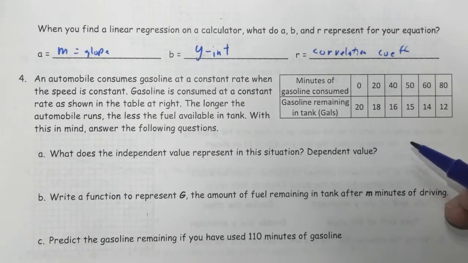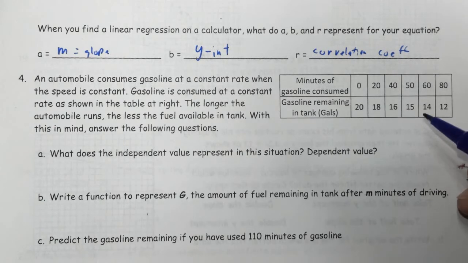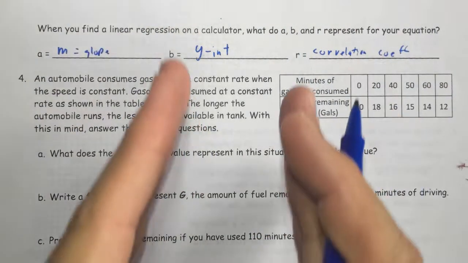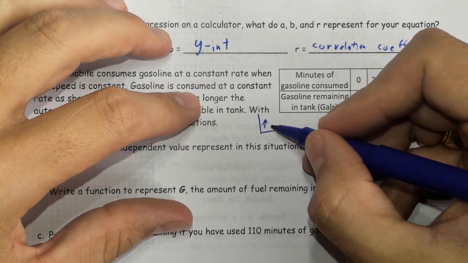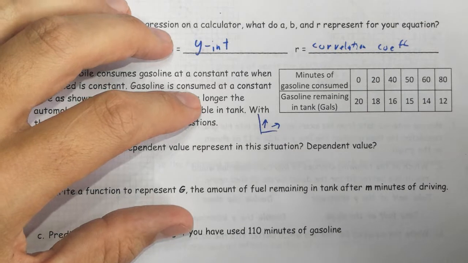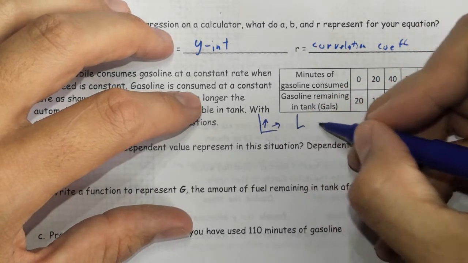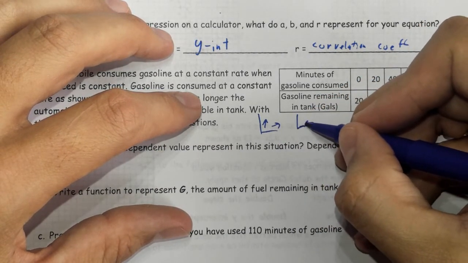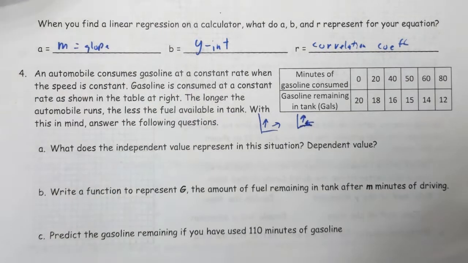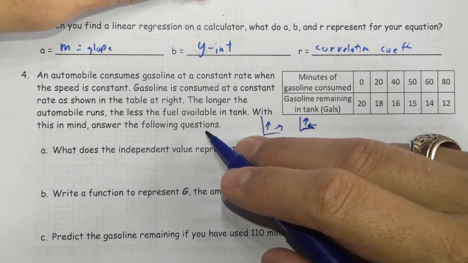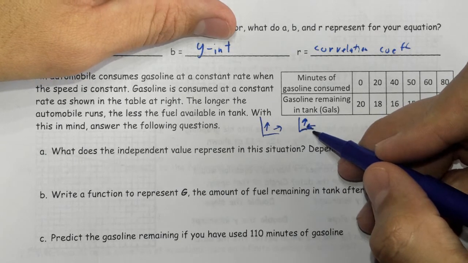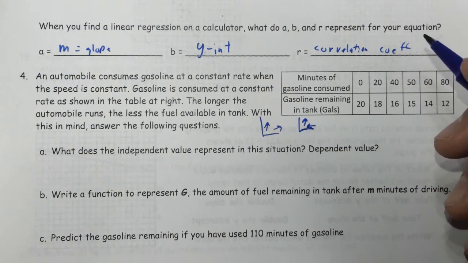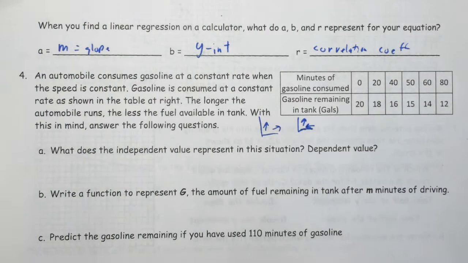Just a real quick review of correlation. If correlations are going the same direction, that means one is going up, one is going right. They're both increasing. That's positive. If one is decreasing and one is increasing, that's negative correlation. In this case, my time running is increasing and my gas is decreasing. So this is going to be negative correlation.